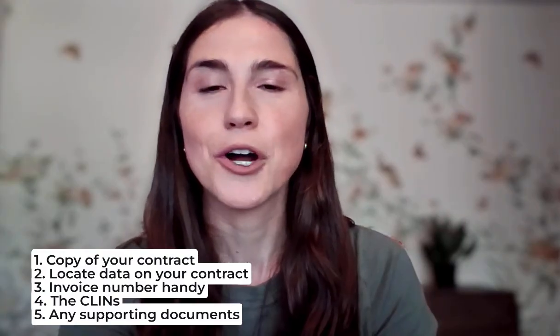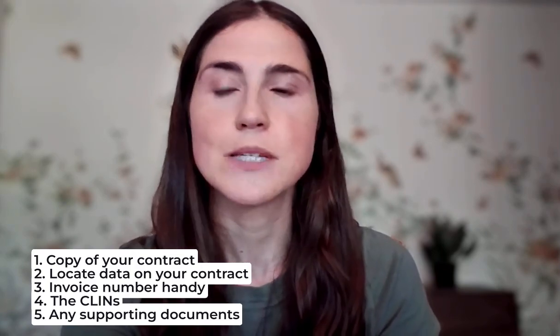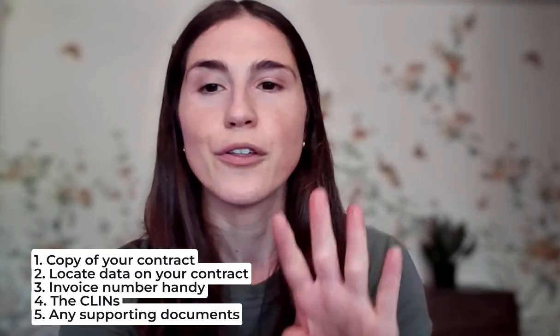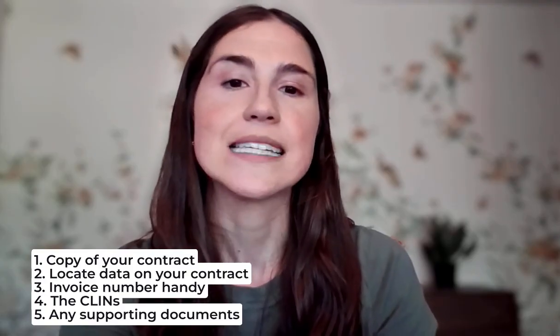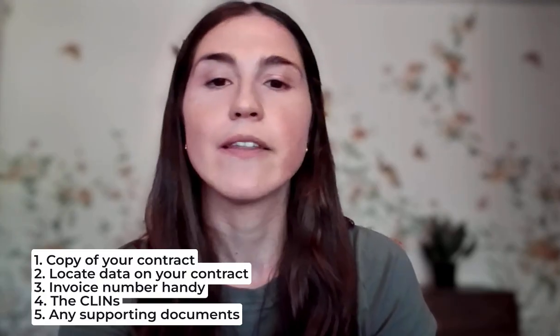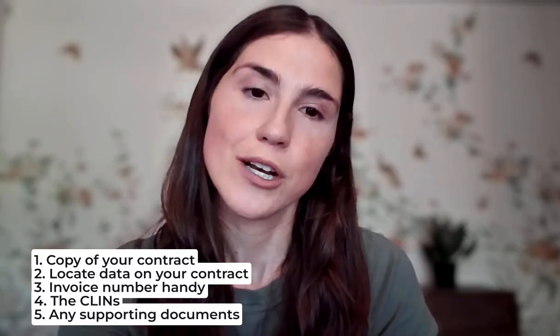Third, have your own internal invoice number ready to go. This is just for your records, but it's essential for tracking what you billed in WAWF. Fourth, gather the specifics for this invoice. I'm talking about the exact quantity you shipped, the unit of measure like each or lot, and the unit price for every single item. This will be found in your awarded contract.